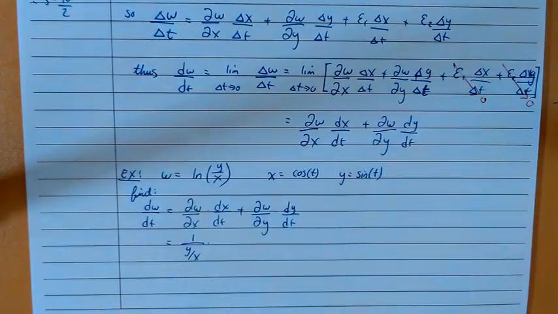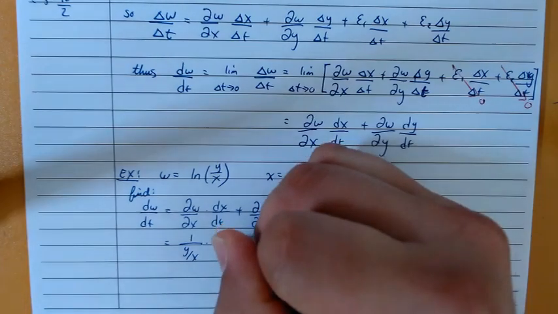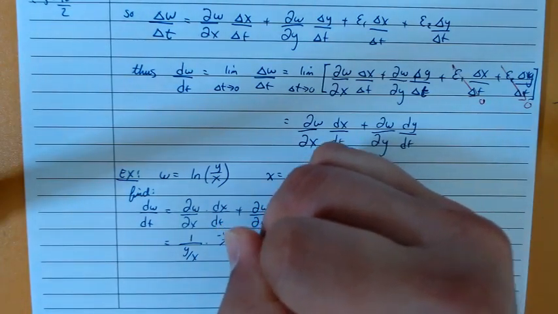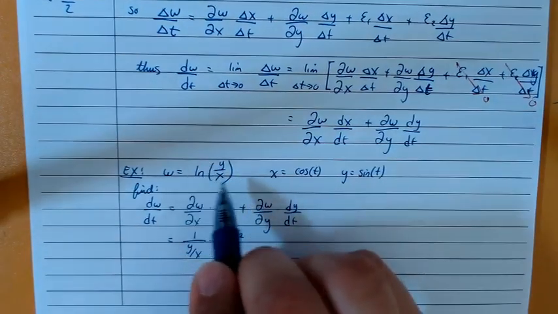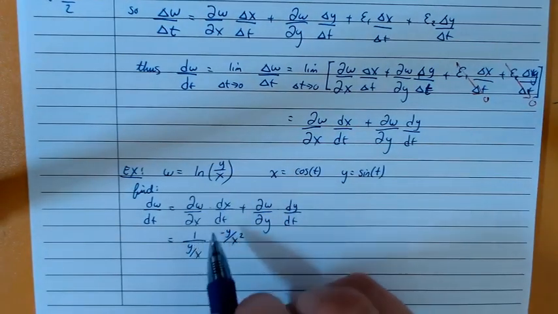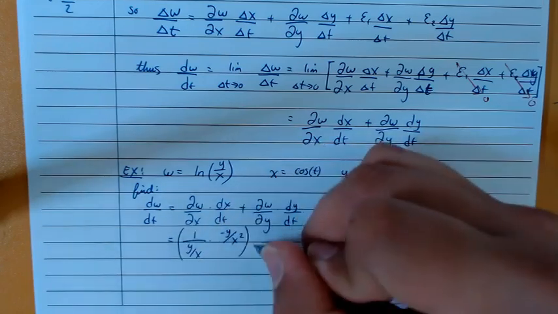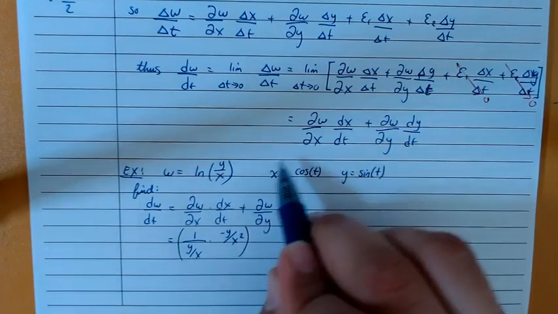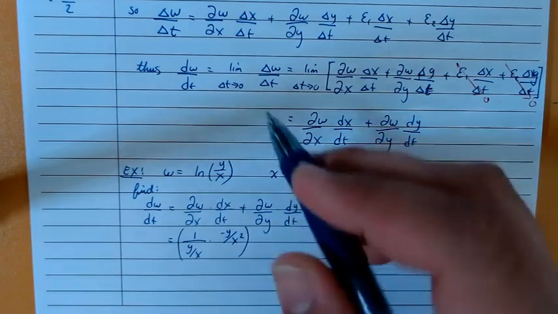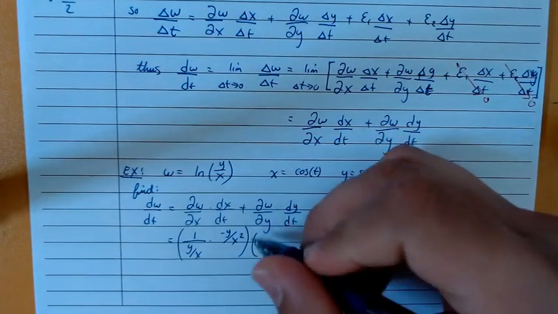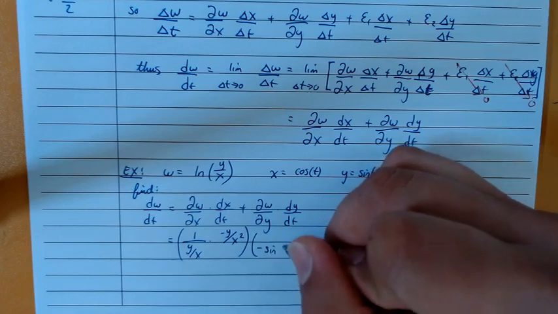And if you take the derivative of a constant over x, you get the negative of that constant over x squared. Like this. So this is the derivative of this with respect to x, but now we need to multiply that times the derivative of x with respect to t. That's just the derivative of cosine of t with respect to t, which would be negative the sine of t.